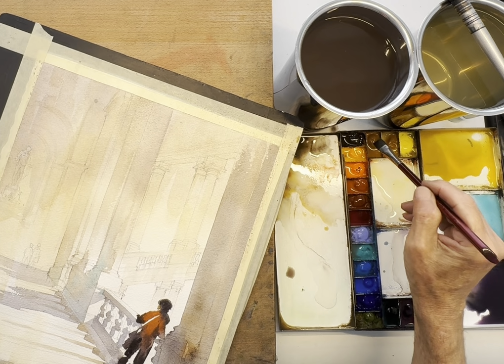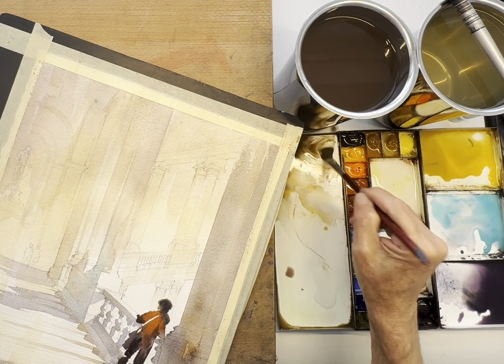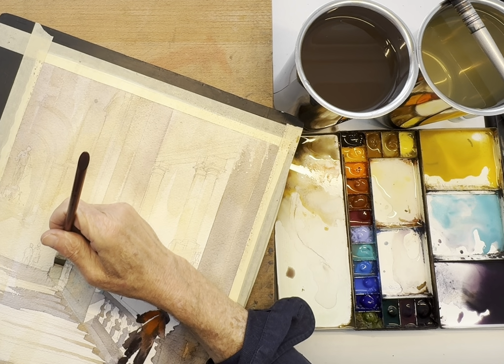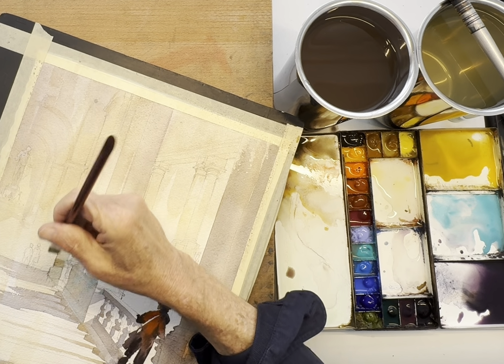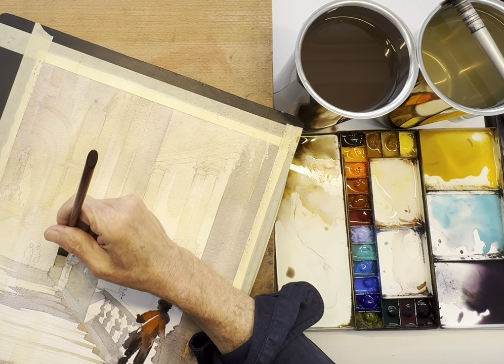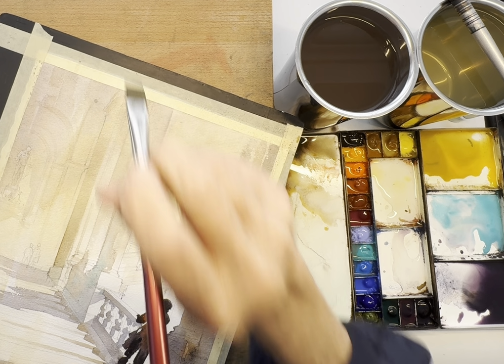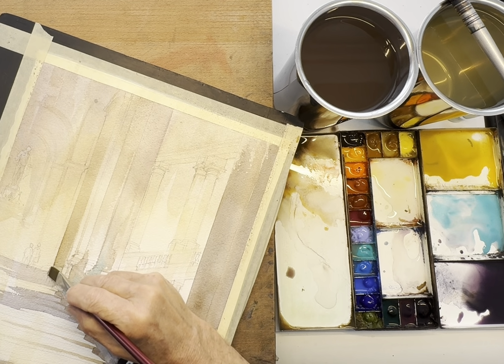I'm gonna go back to my mid-size flat brush. This is a little bit of raw umber with a bit of sepia mixed in. Hopefully this isn't too dark. No, I think that's fine.